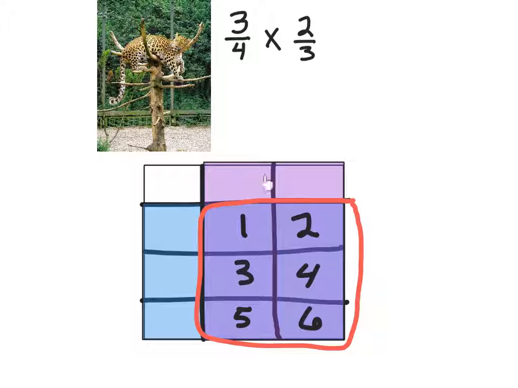Which is 1, 2, 3 times 1, 2, 3, 4. So that's 12ths, and I've got 6/12ths. And that right there is your answer, my friend. However, it can be simplified, can't it? Because 6 and 12, 6 is a factor of 12.